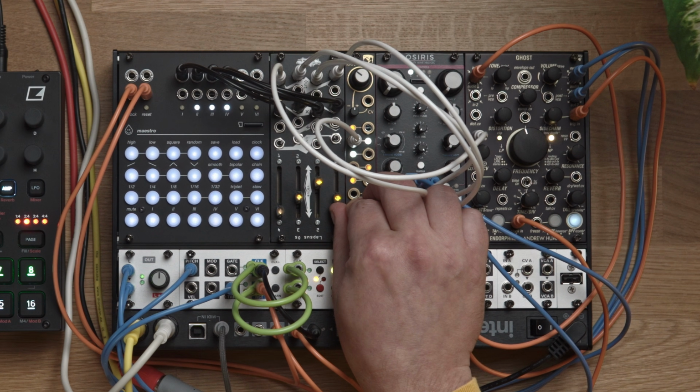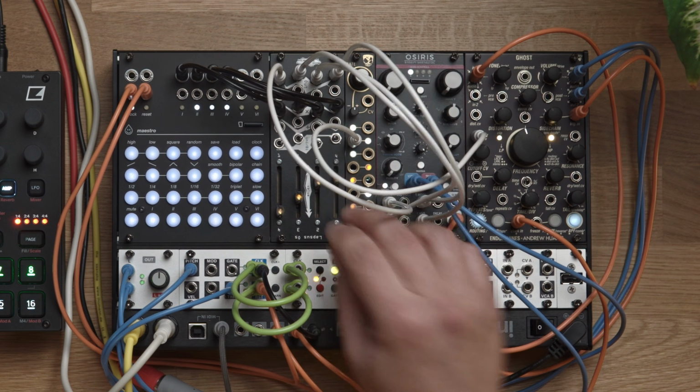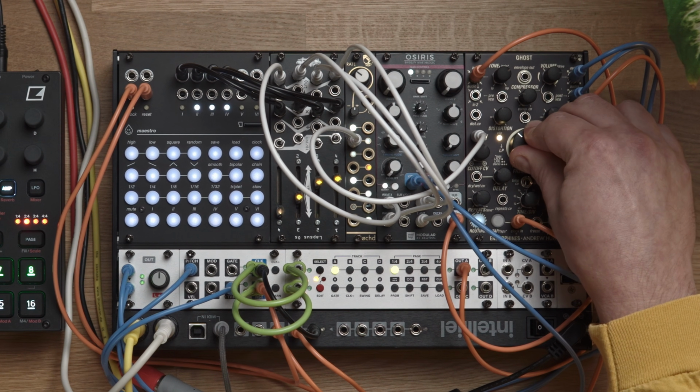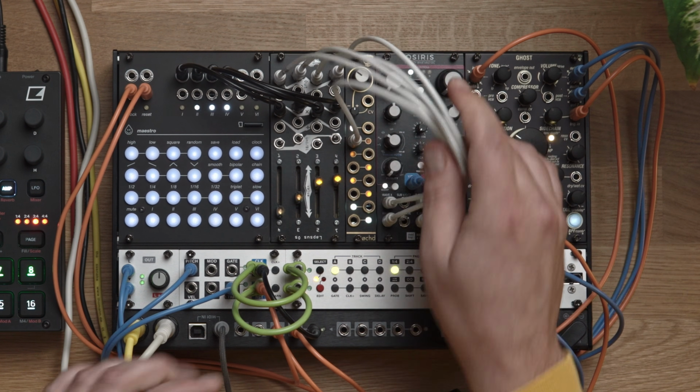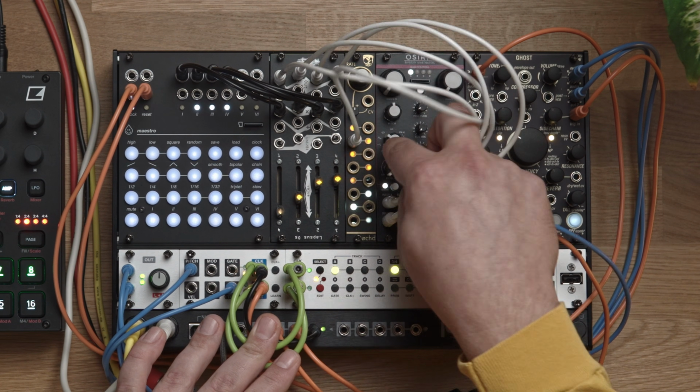Okay, let's bring back. Ooh. I really like this idea of randomly modulating the timbre mode.